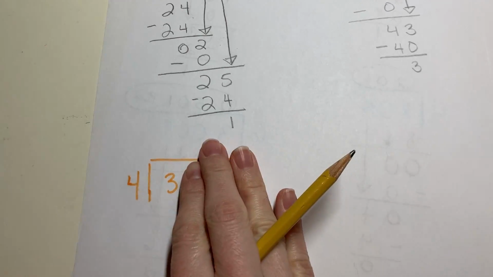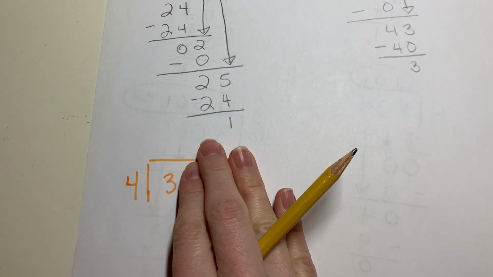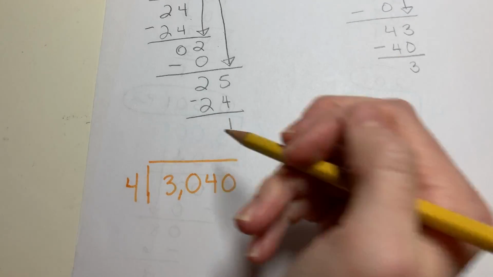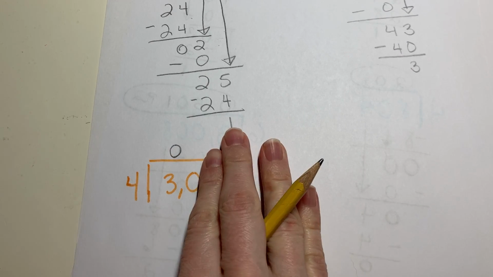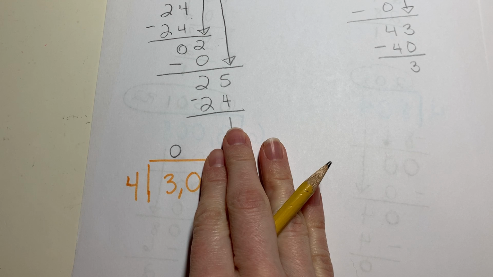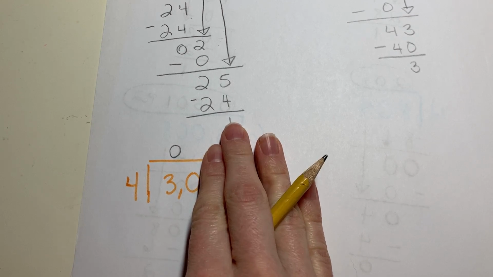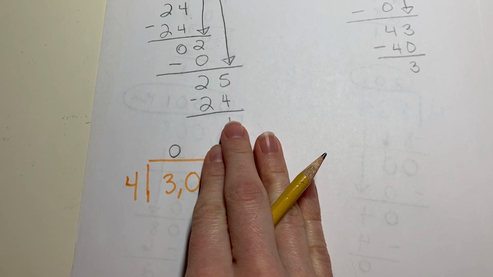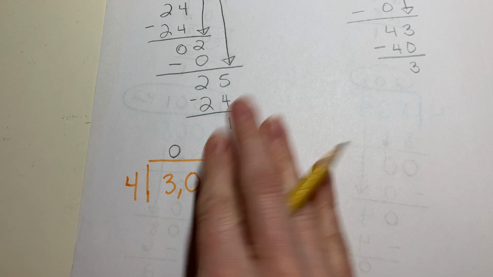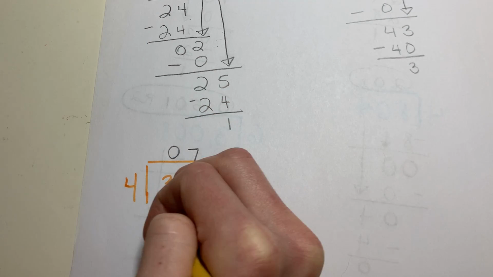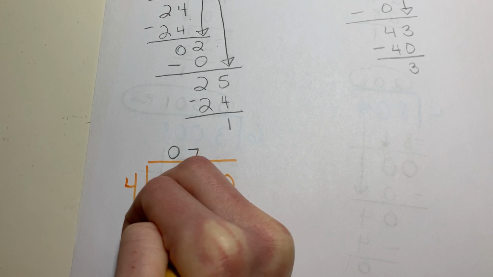All right, I have 4 goes into 3 how many times? Well, there's nothing times 4 that's going to give me that. So I'm just going to put a 0 here and scooch over. 4 times what gives me 30? All right, well, 8 times 4 gives me 32. That's too big. Okay, 7 times 4, that gives me 28. I'm going to put my 7 here. I'm going to put my 28 here.